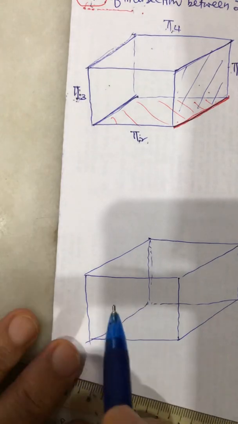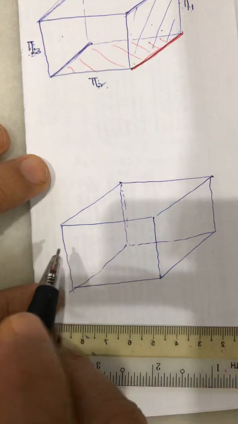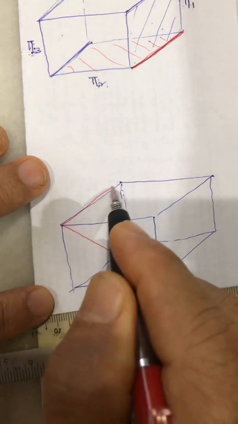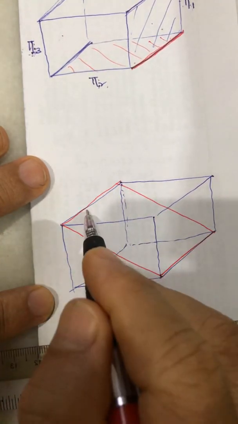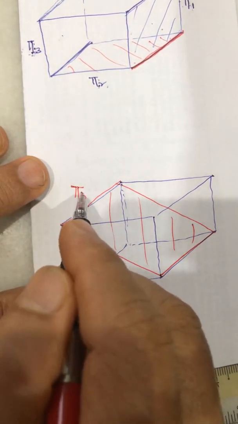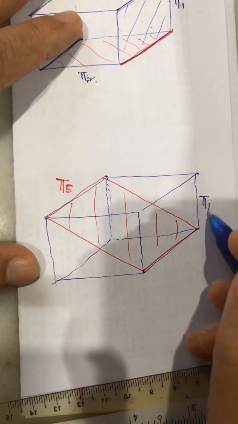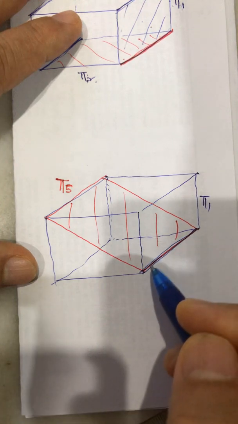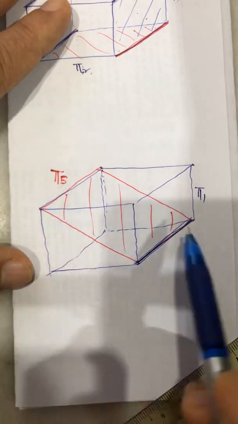Okay, let me show you one more plane here. Let's say I have a plane something like this, in red color. Let's call this plane pi 5, and just now this plane is pi 1. Where do they intersect? They intersect here. So pi 1 and pi 5 intersect here.